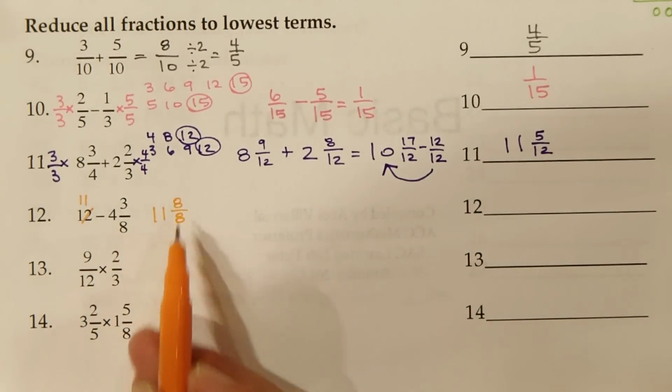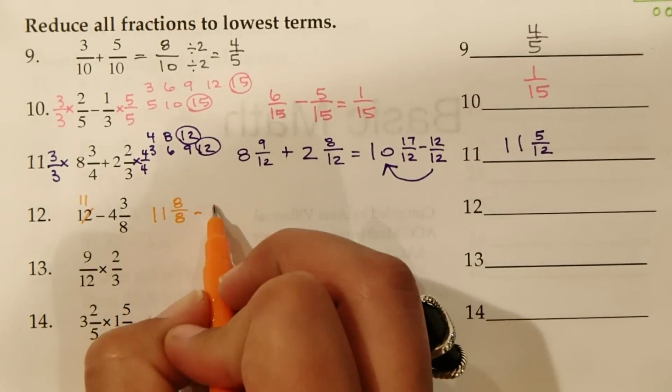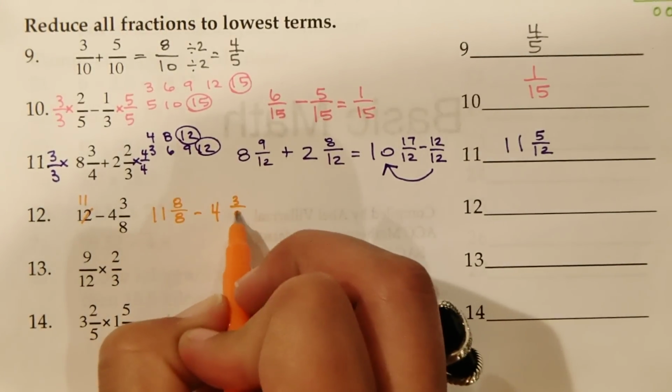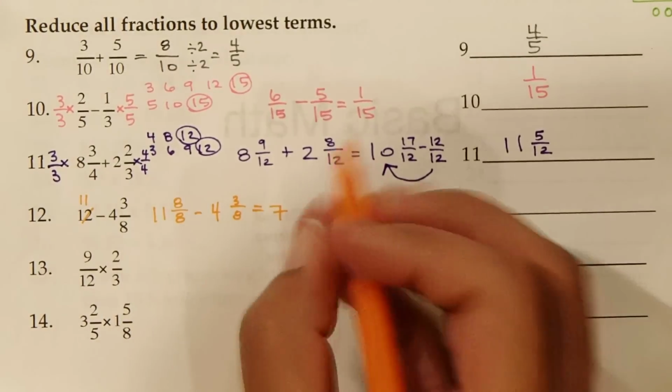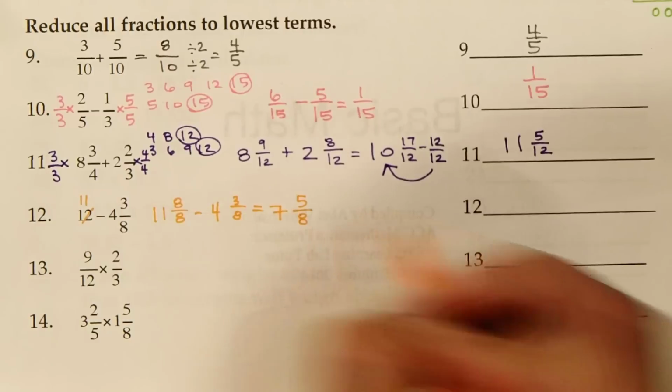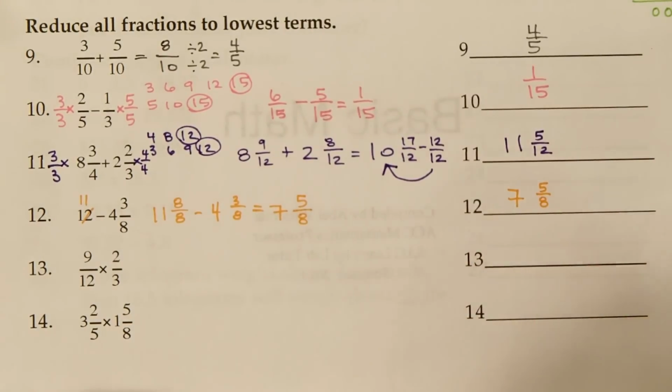So we can see that it's the same thing. We've just got a fraction now to take away from. That's a common denominator with this one. So minus 4 and 3/8. So 11 minus 4 will be 7. 8 minus 3 is 5. And of course the denominator stays the same. So our answer is 7 and 5/8.